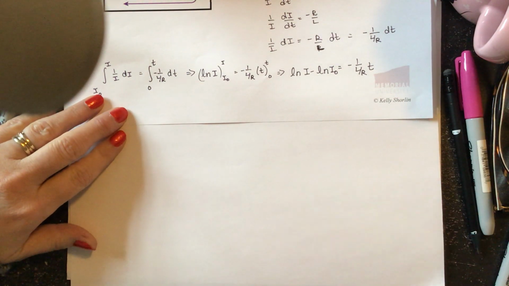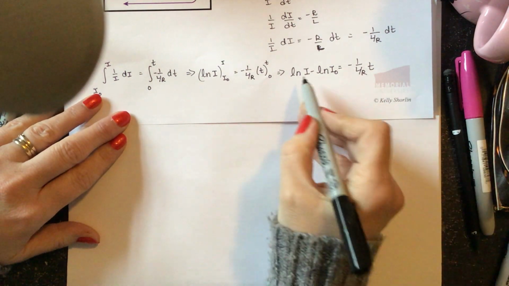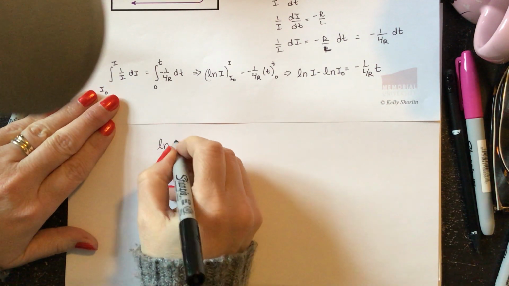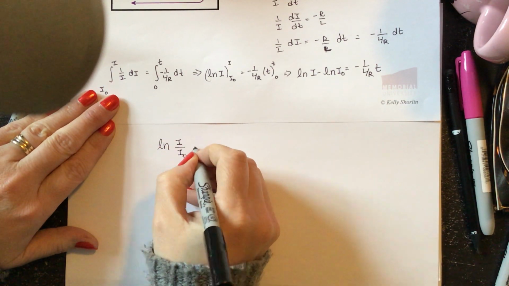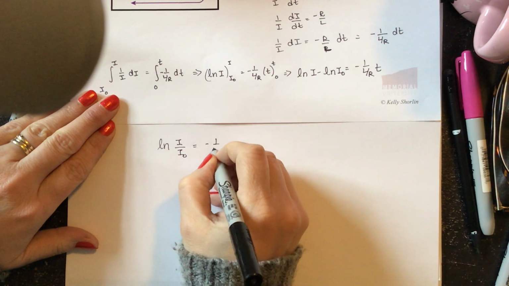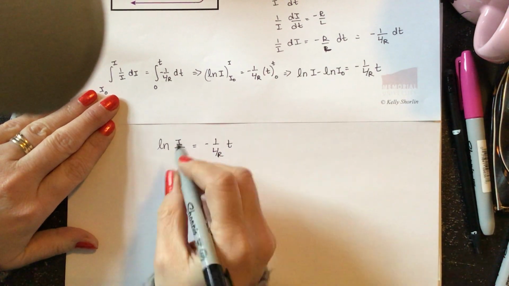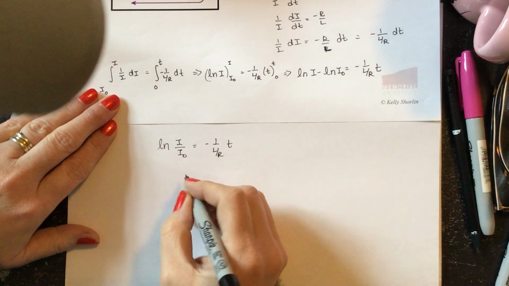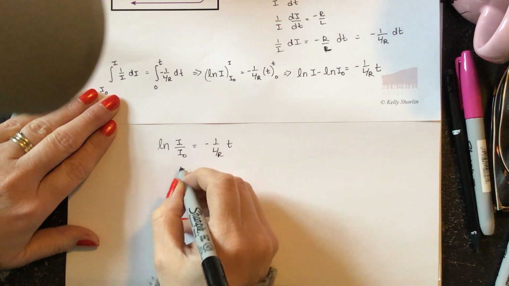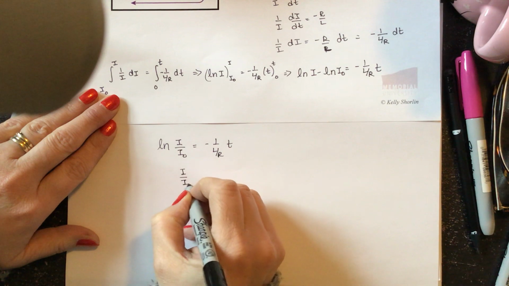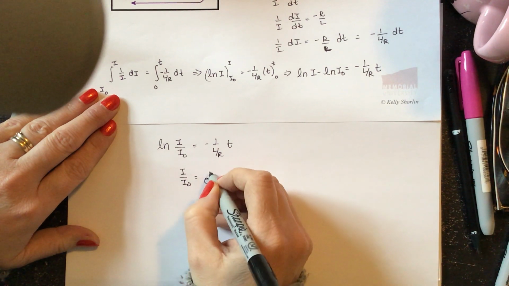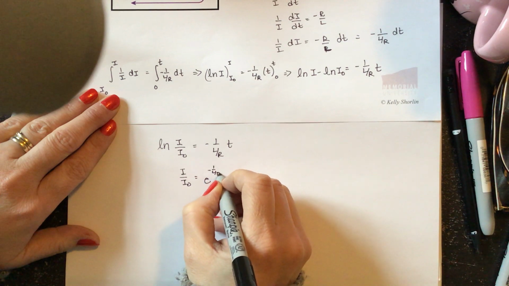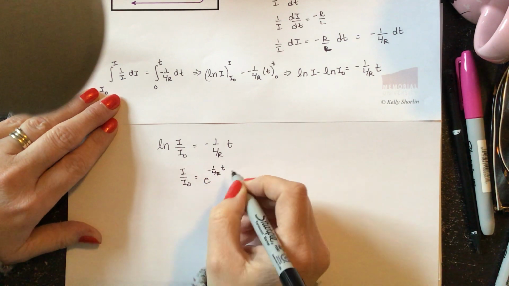So now my next step is, if I'm subtracting two natural logs, I can just divide the arguments. Natural log of I over I0 equals minus 1 over L over R times t. To get rid of my natural log, I'll raise both sides to the exponent e. So e to the natural log just gives us the argument, e to the minus 1 over L over R times t.